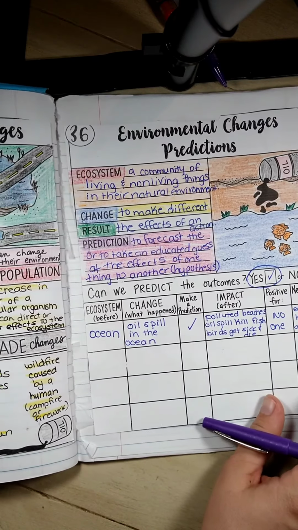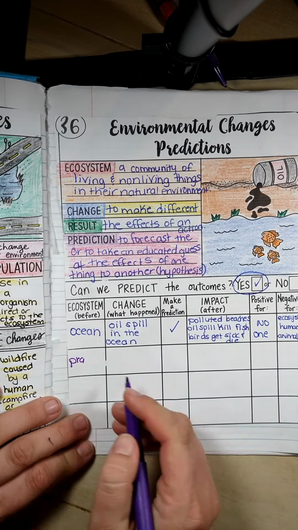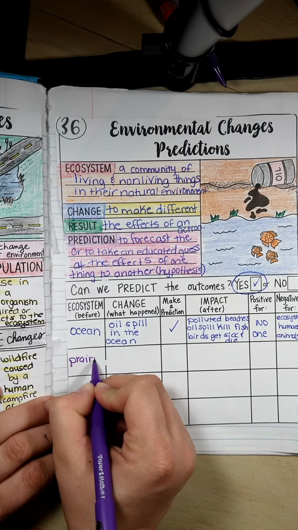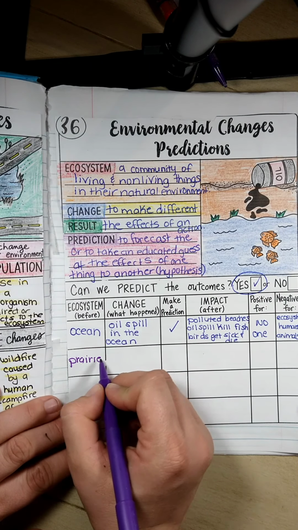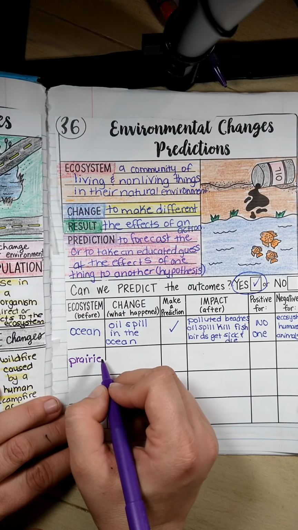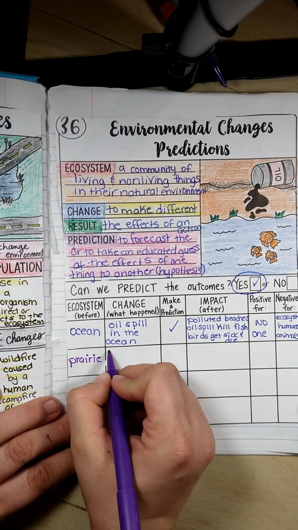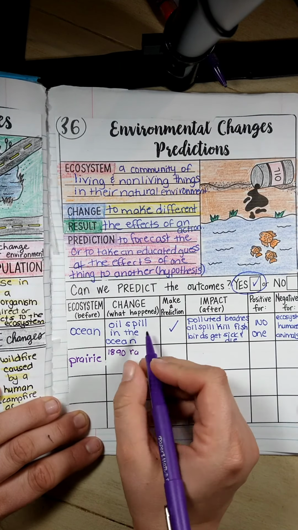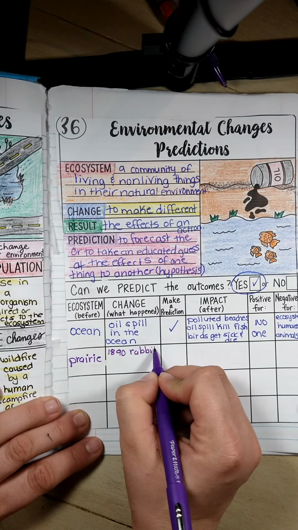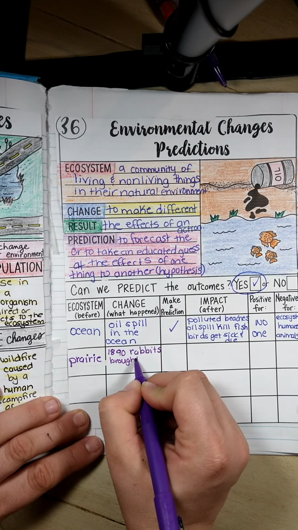Our next one is going to be a prairie. A prairie is like a grassland with open spaces. Let's see. What would happen if we brought an animal to a place where there's never been that animal before? Like it's not naturally occurring. So how about in 1890, they brought rabbits to Australia. And they were never in Australia before.